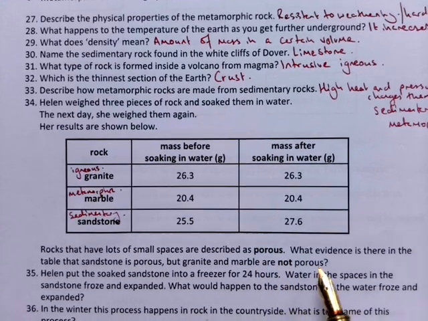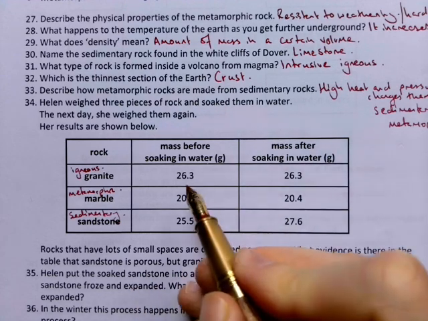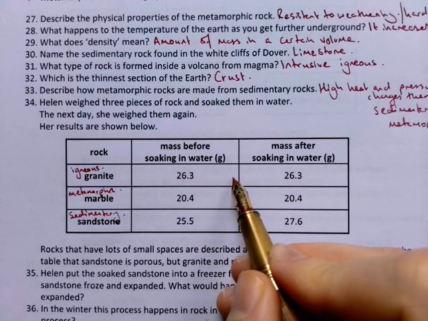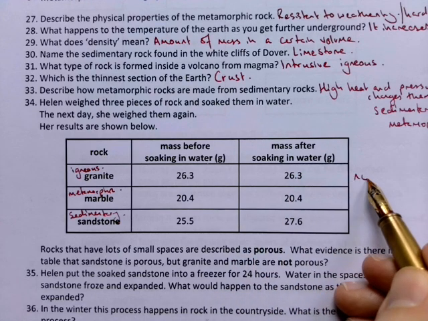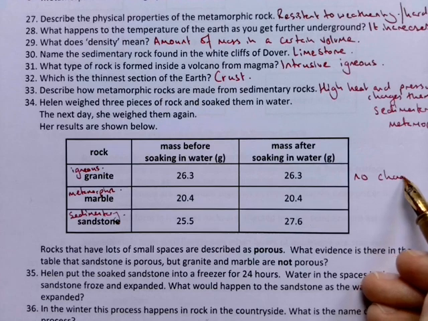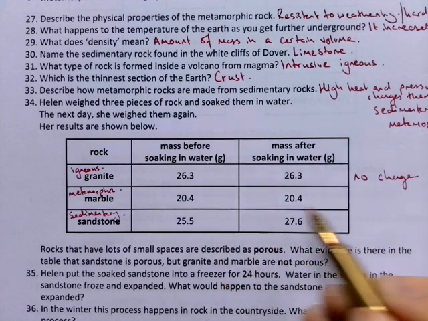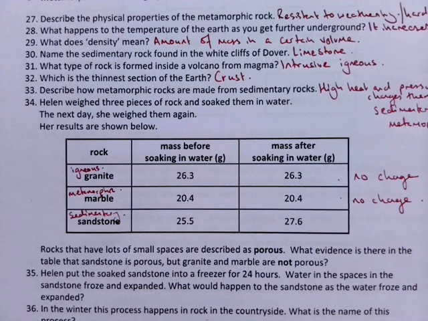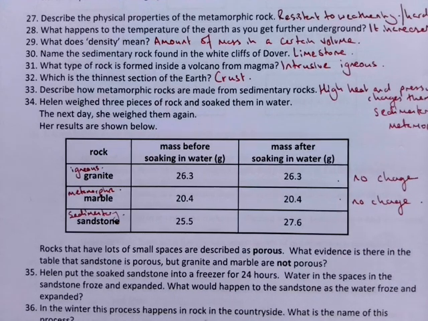All right. What evidence is there in the table that sandstone is porous but granite and marble are not porous? So we can see that the mass before and after soaking in water does not change. No change. Marble, no change. So what we can say about these two is that they haven't absorbed any water. All right.